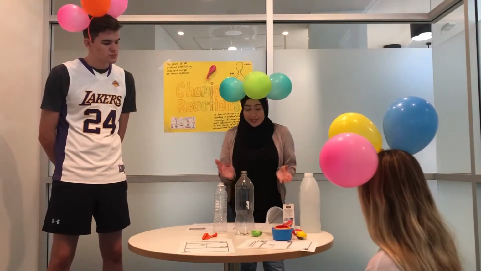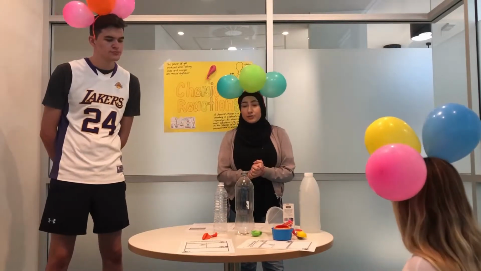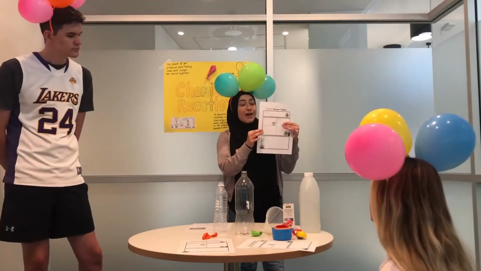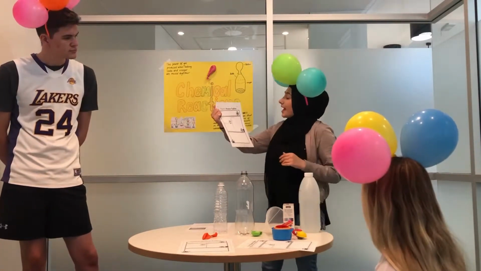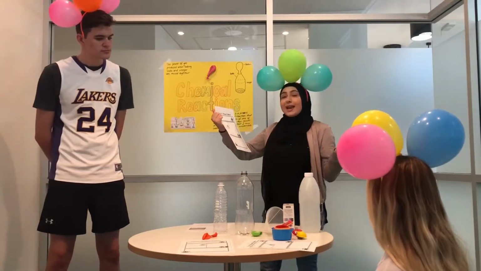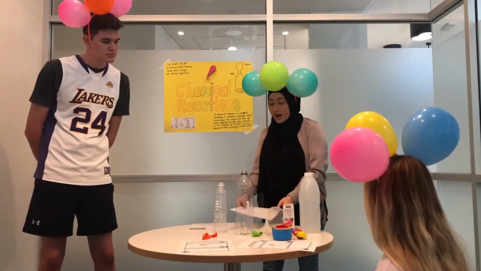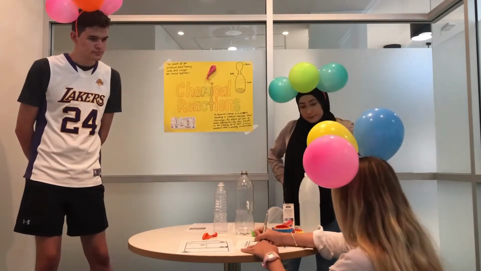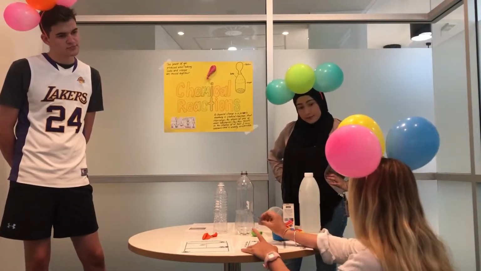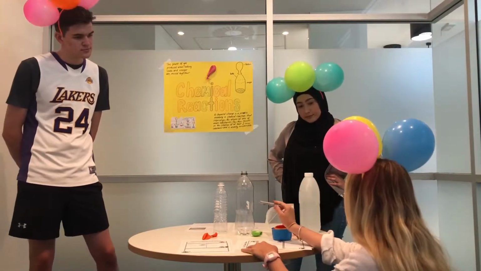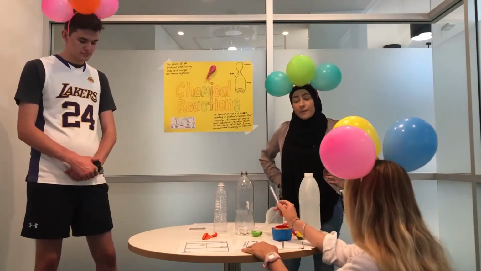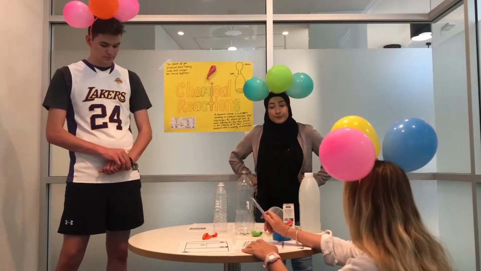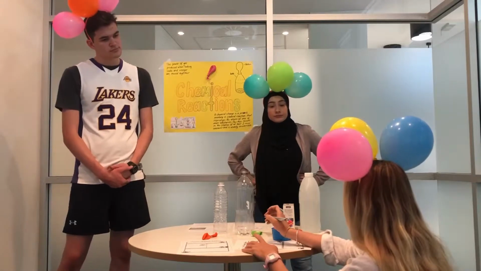Can anybody predict what is going to happen when we do this, boys and girls? What do you think is going to happen? Over here on our little sheet, we have a box that says predict, and it tells us what will happen and explain your prediction. So can we please write what we think is going to happen in our experiment? Well, I predict that the big bottle's balloon is going to be bigger because the bottle is bigger, whereas the small bottle's balloon might take longer to blow up, and it might not get as big.